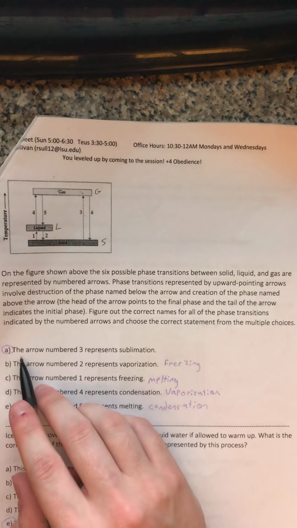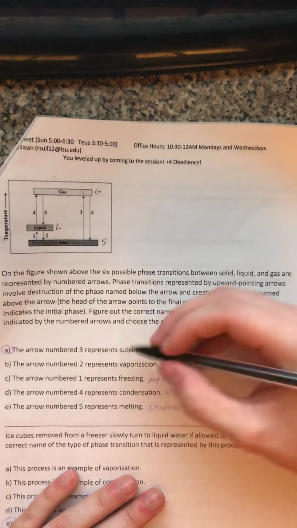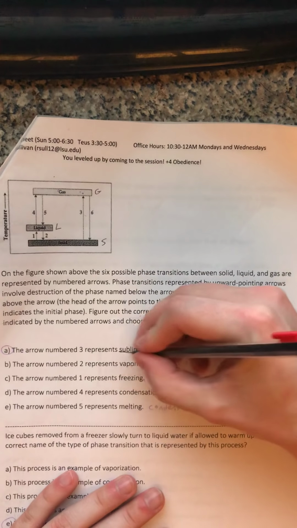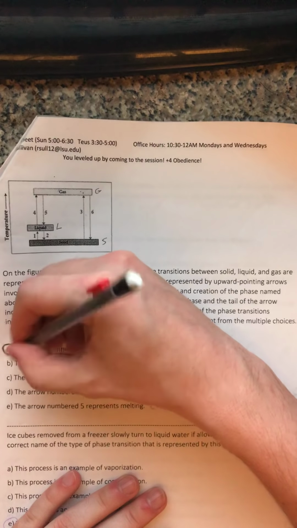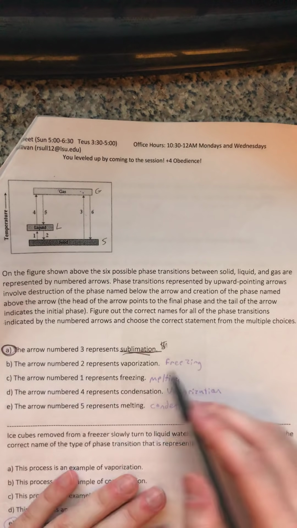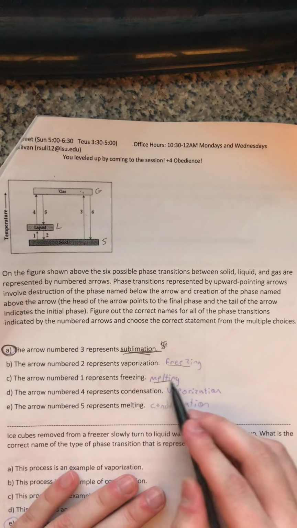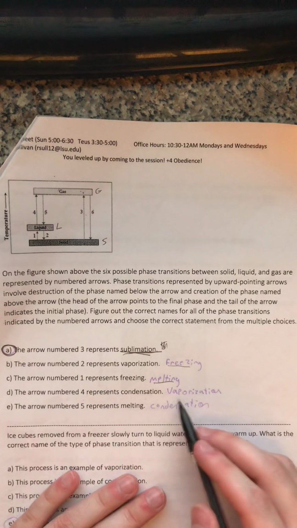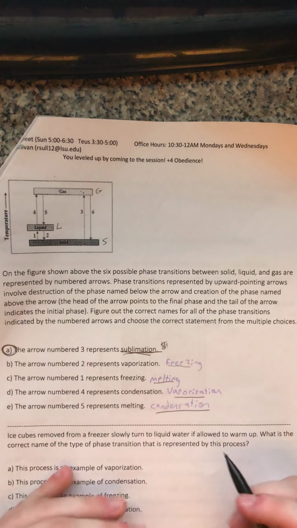So I'm just going to tell you arrow 3, which shows a solid to a gas, that's sublimation. So I would go with A as the right answer because that is indeed what it shows. And then B is freezing, C, melting, D, vaporization, and E, condensation.